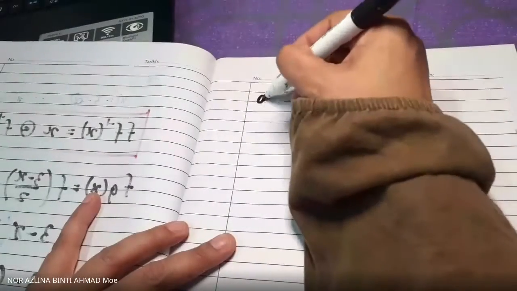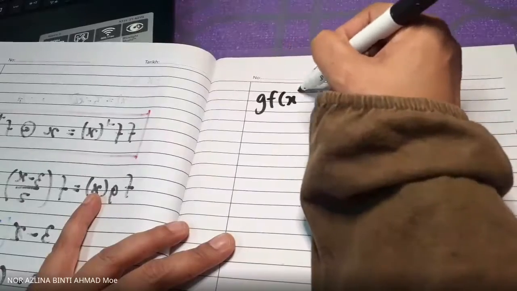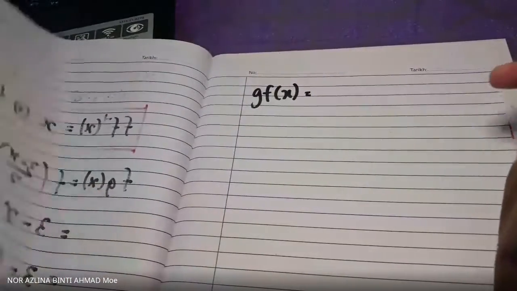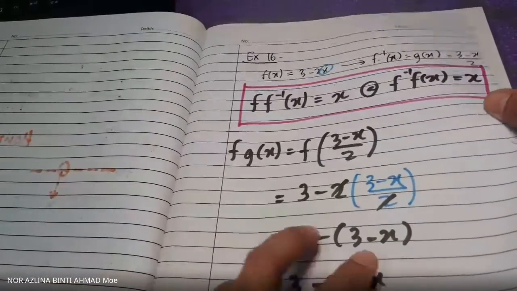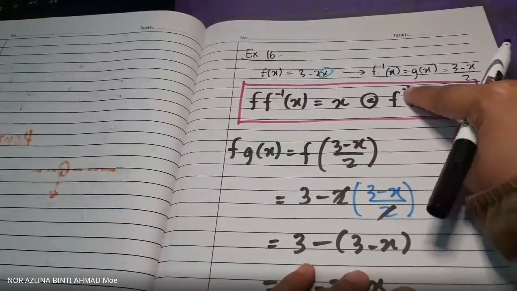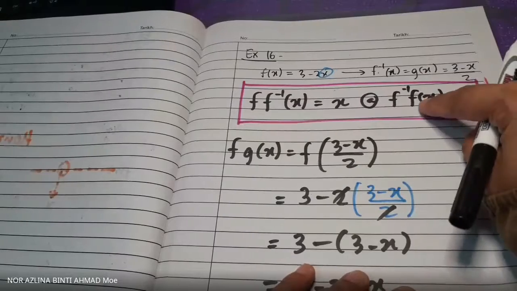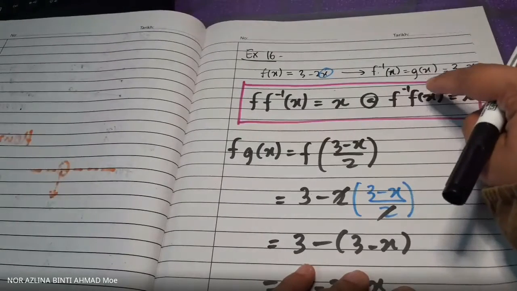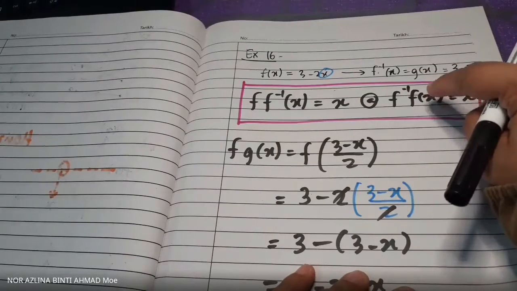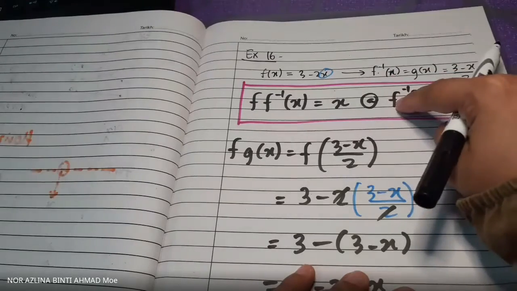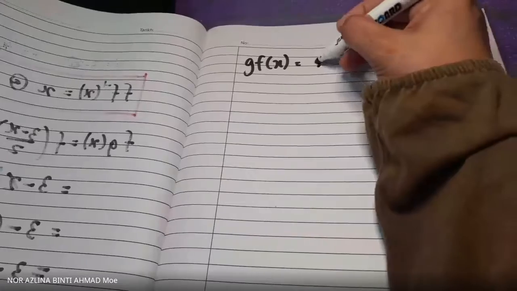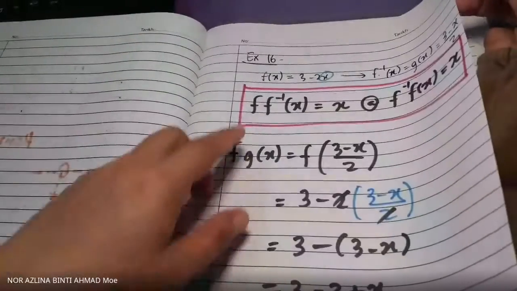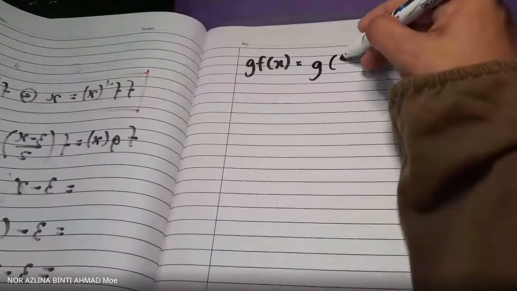Hari ini banyak kepada pemahaman konsep. Tadi baru fgx sekarang kita nak kena buktikan terbalik pula. Gfx, okay? Ataupun inverse f multiply function f inside inverse function f. Okay, so gfx. So function g kita salin. Fx adalah 3 minus 2x.